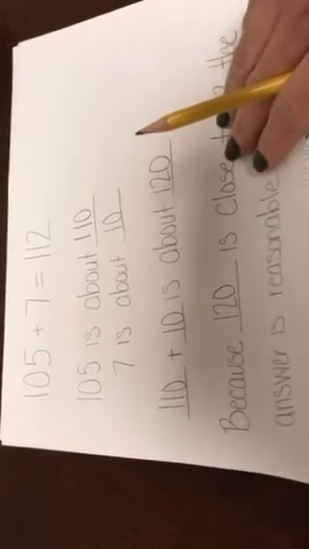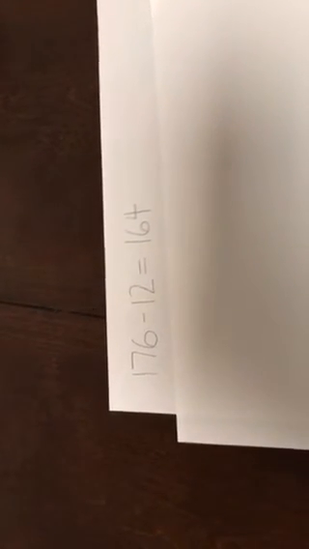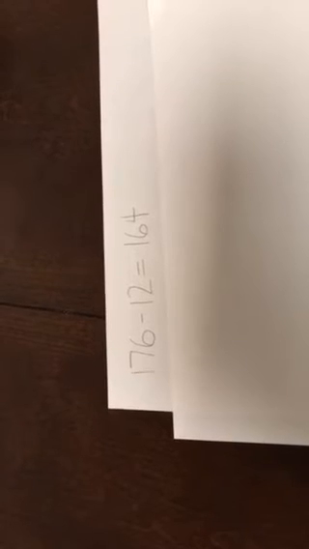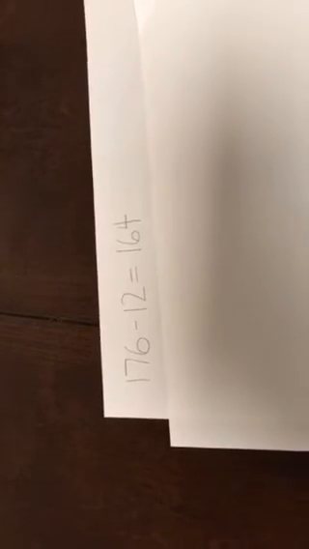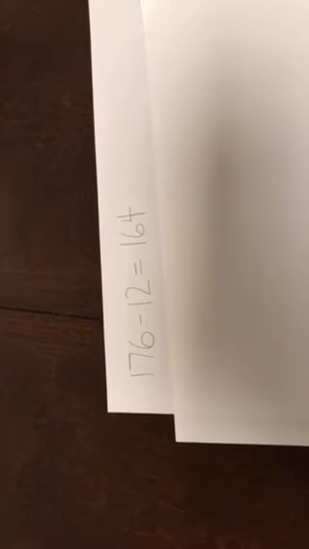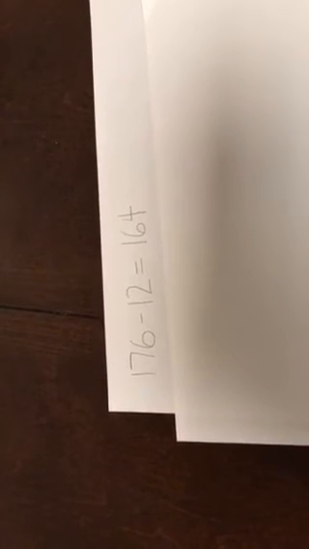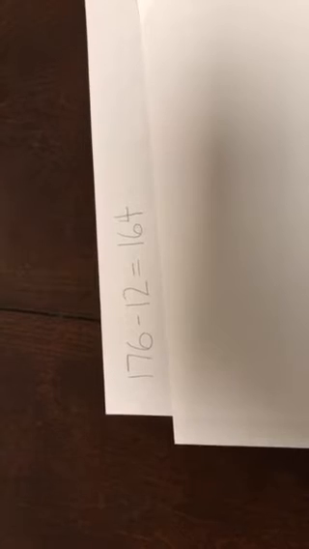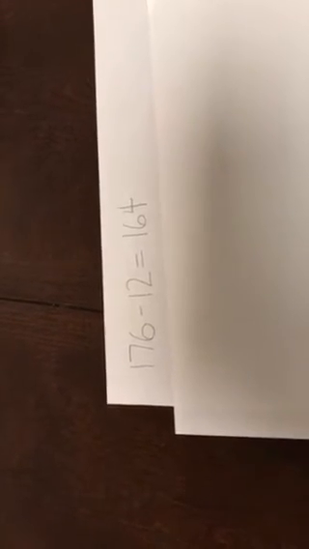All right, welcome back, boys and girls. We're going to start with our next problem, where we're going to be looking at subtraction and how we would estimate to find if our differences are reasonable. The problem we're looking at for this lesson is 176 minus 12 equals 164.